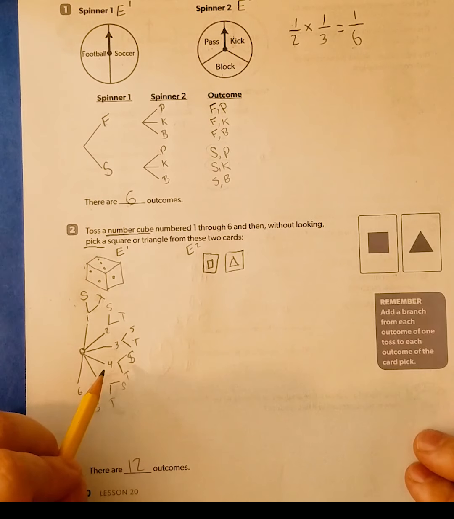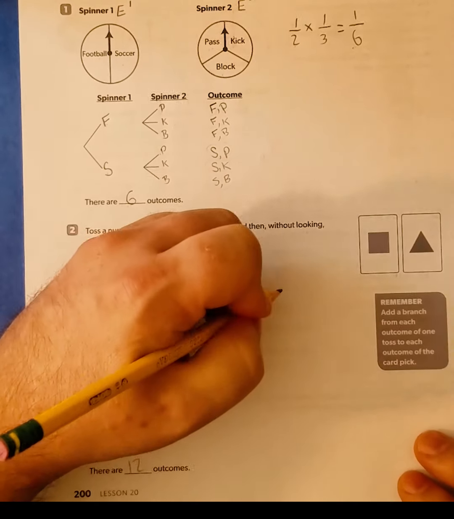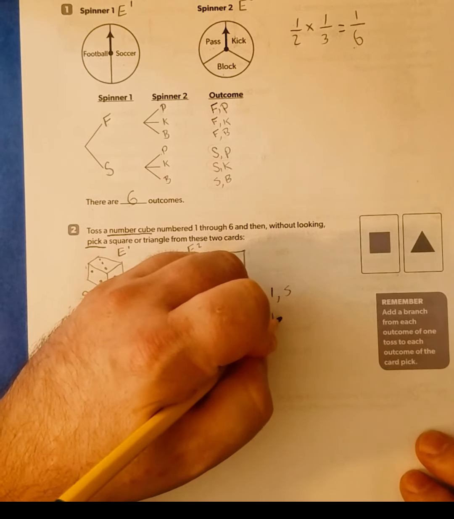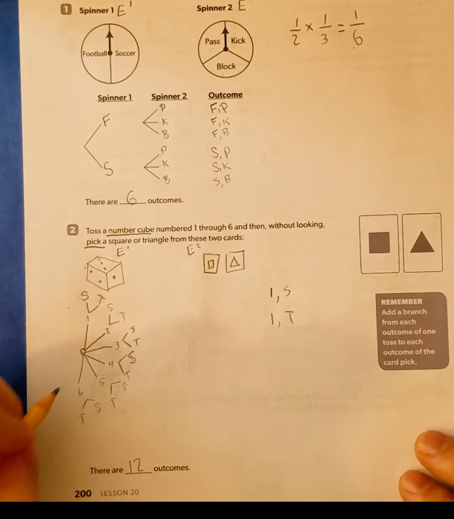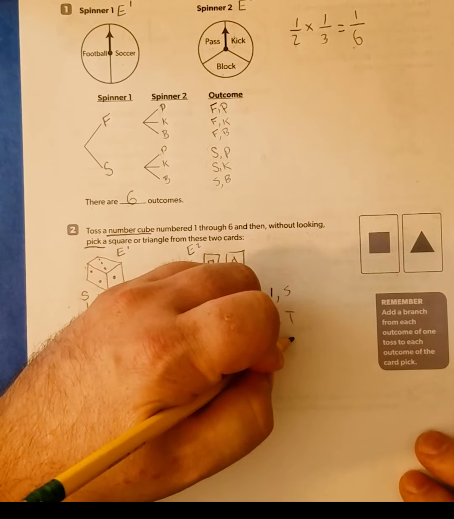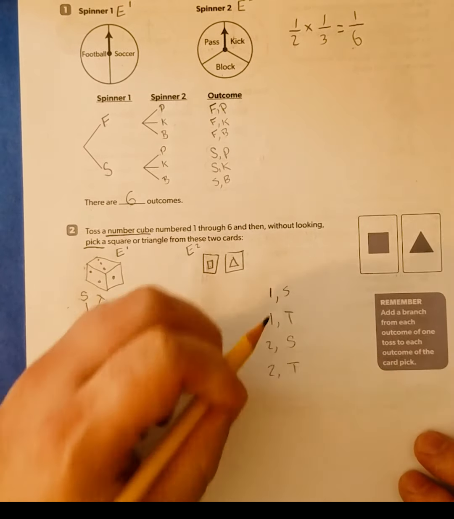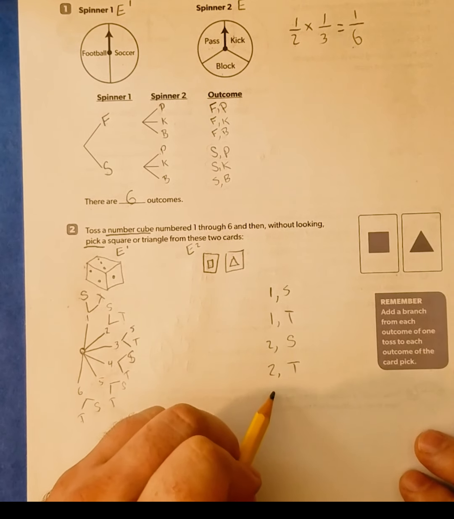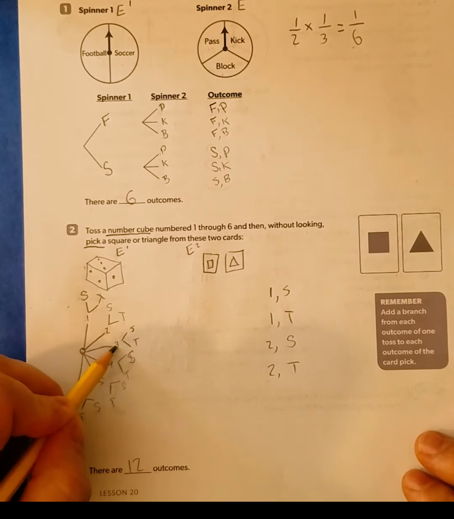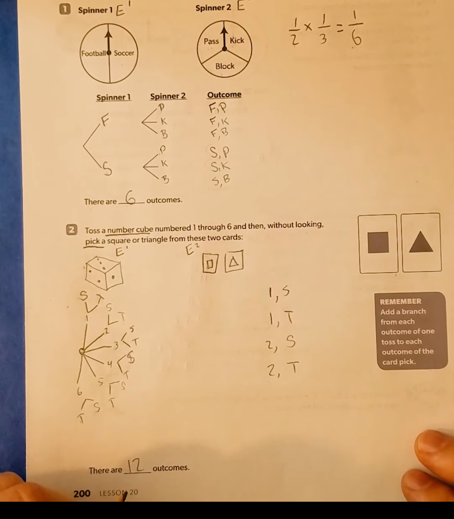Let me just run through real quickly what the sample space would look like. It would be 1S, because I could roll a 1 and pick a square. It could be 1T, because I could roll 1 and pick a triangle. It could be 2S, because I could roll a 2 and pick a square. It could be 2T, because I could roll a 2 and pick a triangle, and so on and so forth. Again, I think you get the picture. We would just continue 3S, 3T, 4S, 4T, all in our sample space. That's all we had to do.